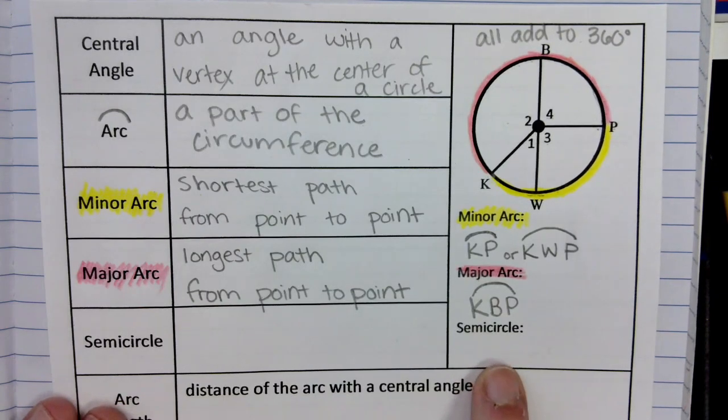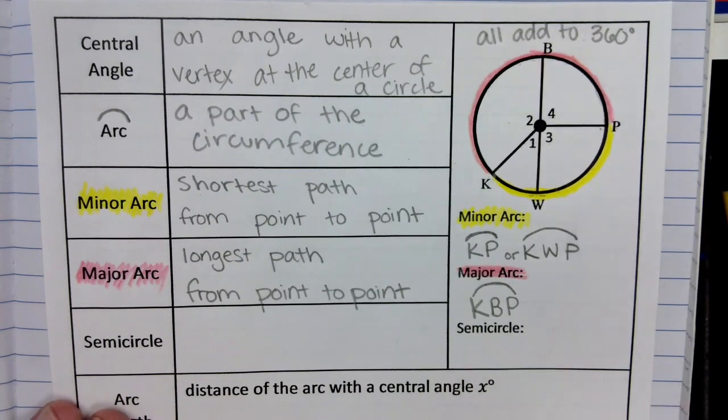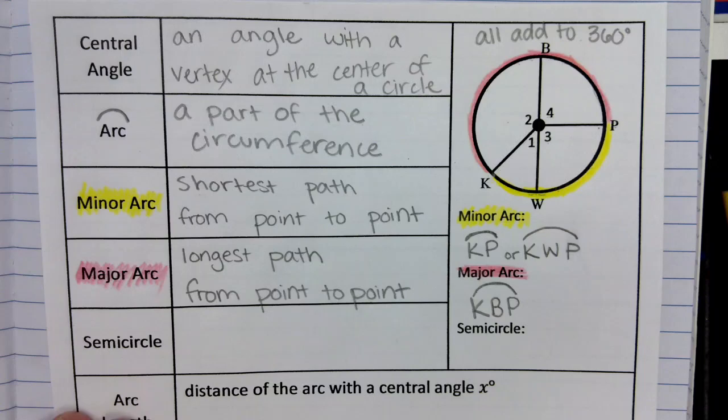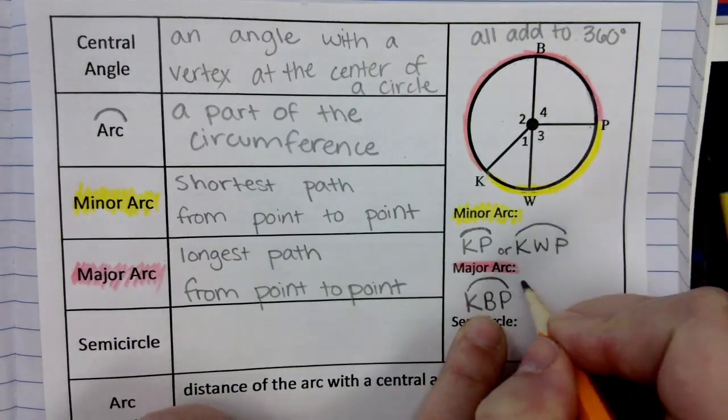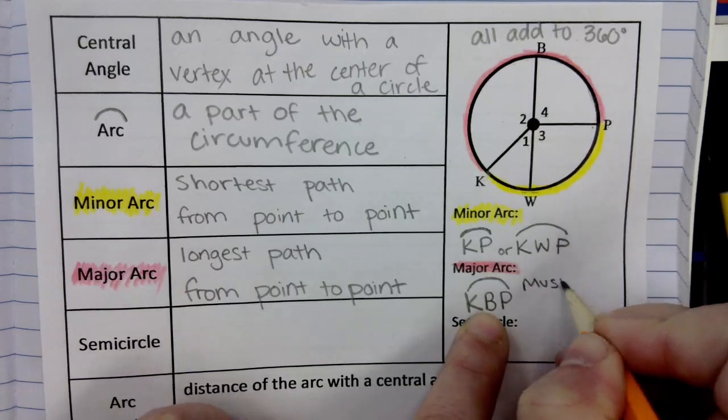That's really important, because if I only use 2 letters, we're assuming get there as quick as you can. Start at K, end at P. Go the fast way. If we're doing a major arc, we have to indicate which direction we are going around that circle.